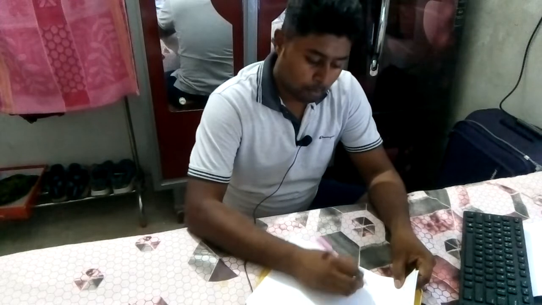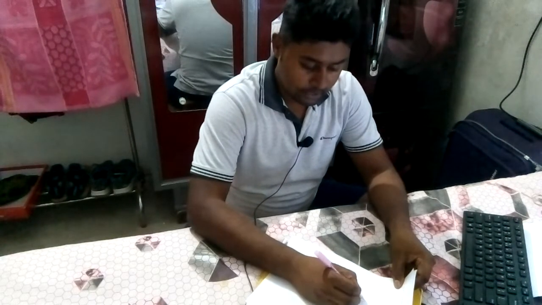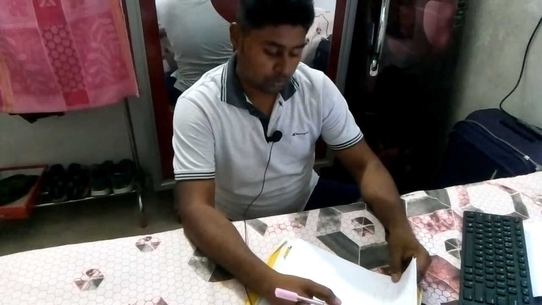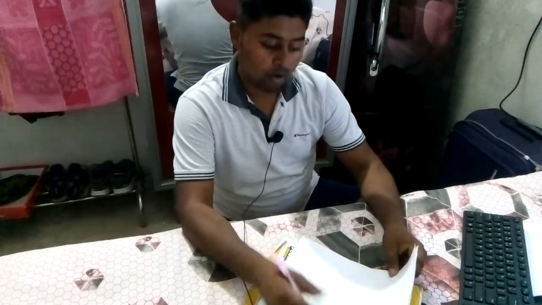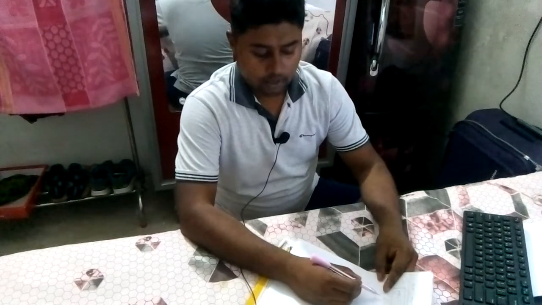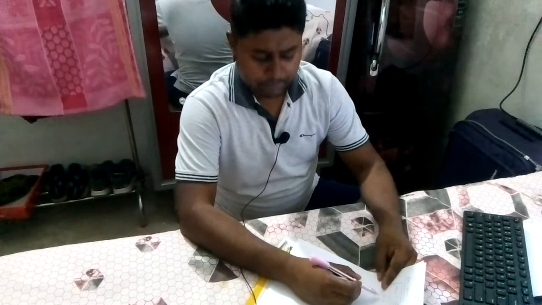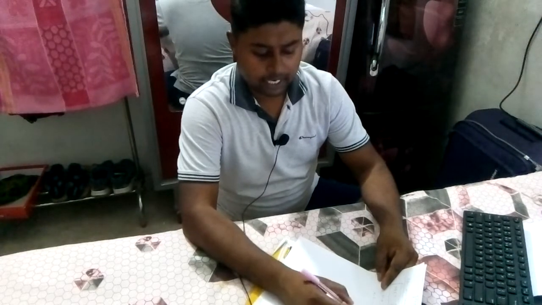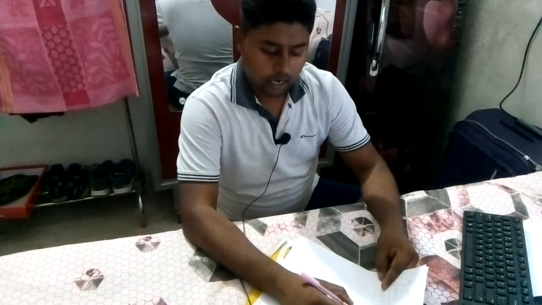So the total number of sample space in this case is 4. That is, in the first case it may become head head, in the second case head tail, in the third case tail head, and in the fourth case tail tail.